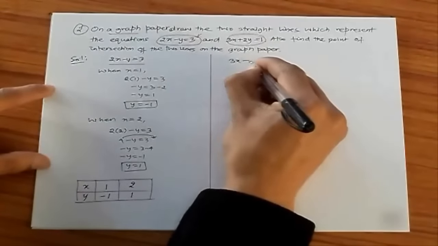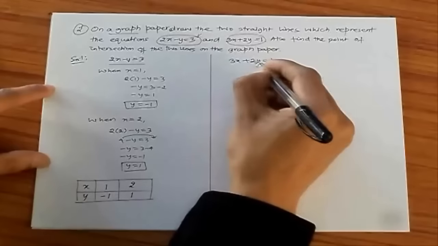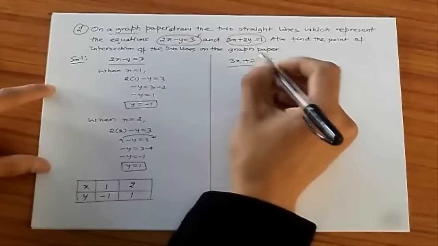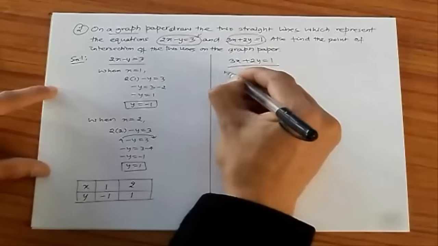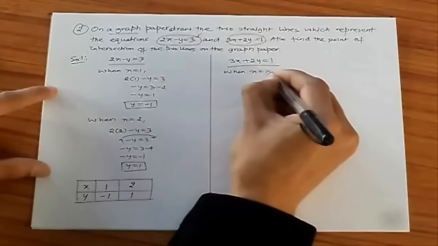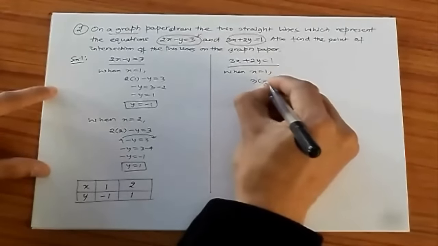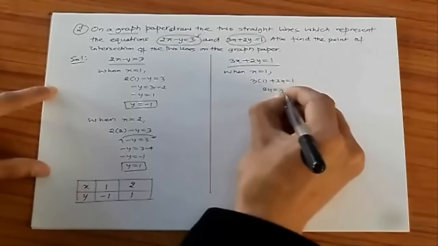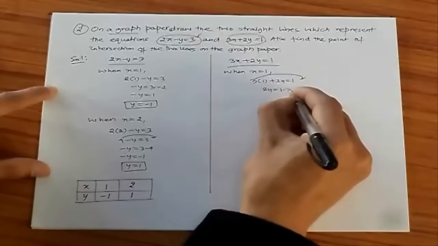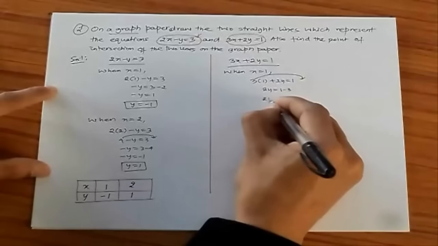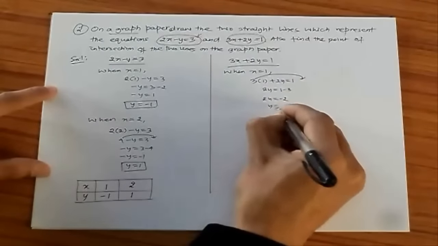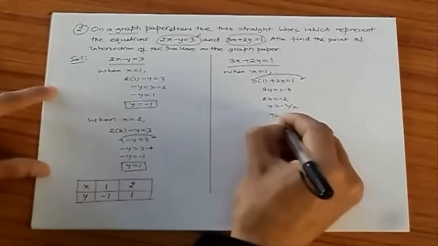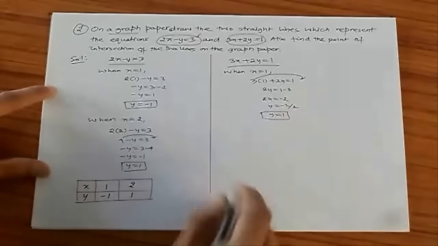Another equation, 3x plus 2y equals 1. What we're going to do, find two solutions. When x equals 1, it becomes 3 into 1 plus 2y equals 1. So 2y equals 1, 3 goes there, it becomes -3. So 2y equals -2, y equals -2 divided by 2, which means y equals -1, right?